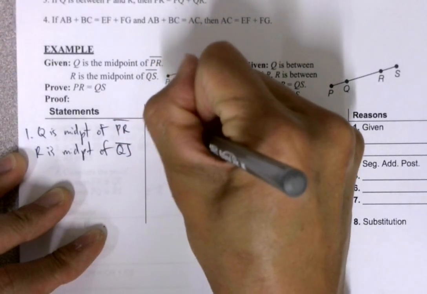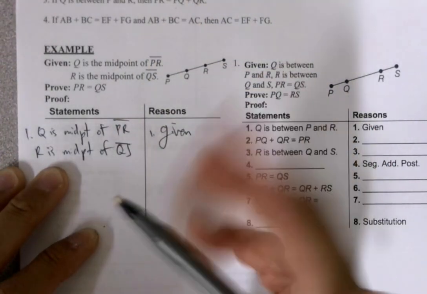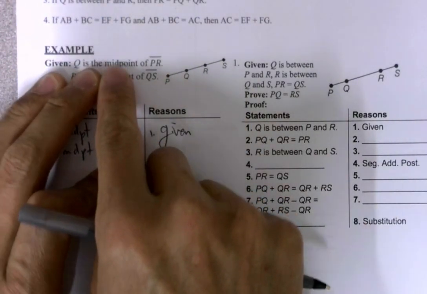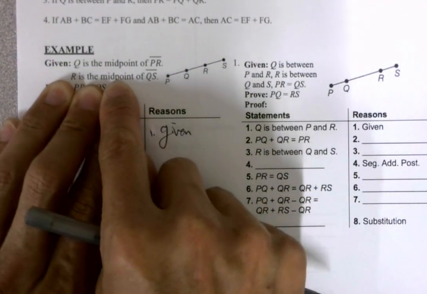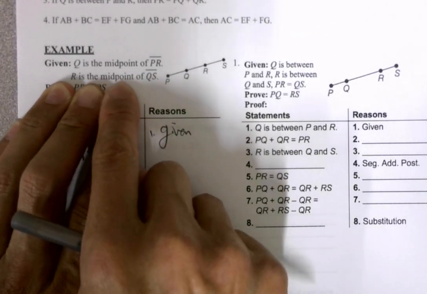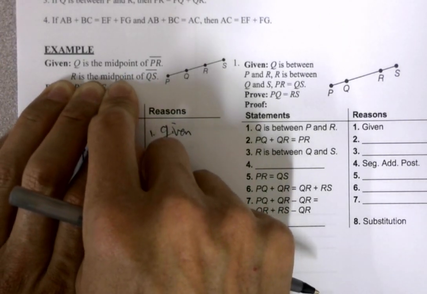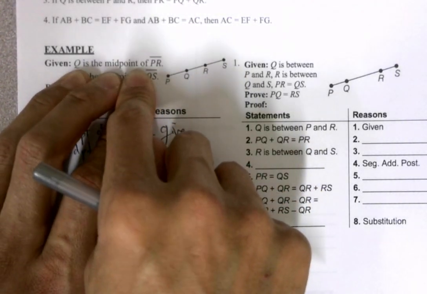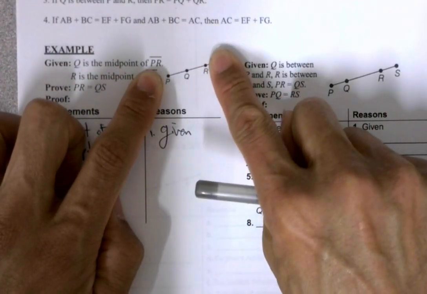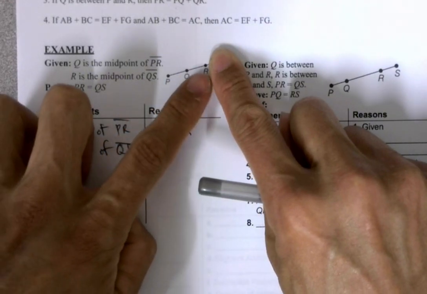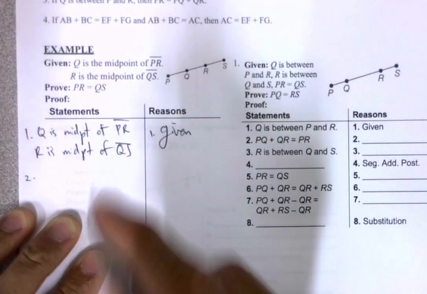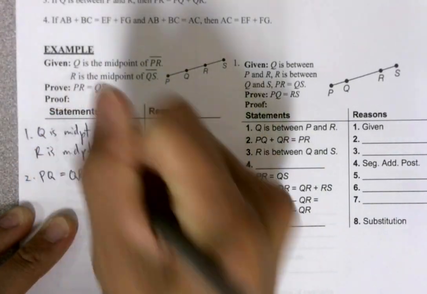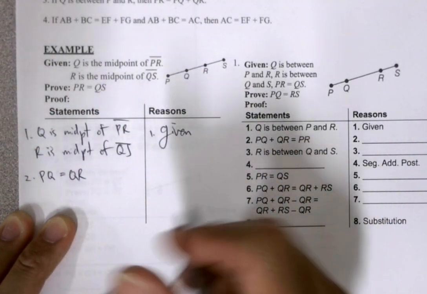So number 1 is going to be given, and so what's the next step? We wrote down the givens. Well, it's to turn any congruency statements into equations. Looking here at the givens, we don't have any congruency statements, so we skip that step. Next step is if we have any midpoints, you turn those into equations. So if Q is the midpoint of PR, that means this left side is equal to the right side. So then our equation here is going to be PQ is equal to QR. And that's going to be definition of midpoint.